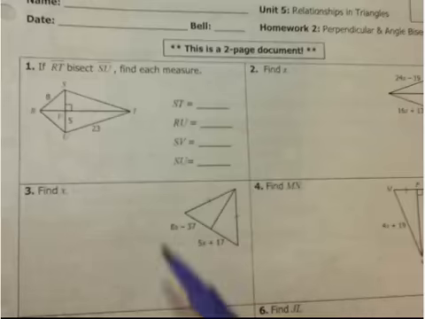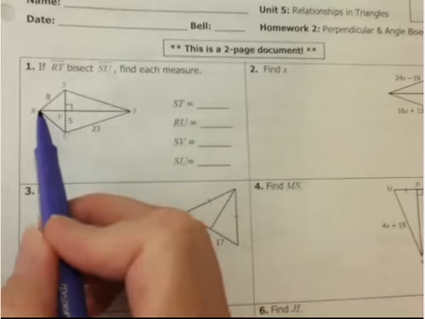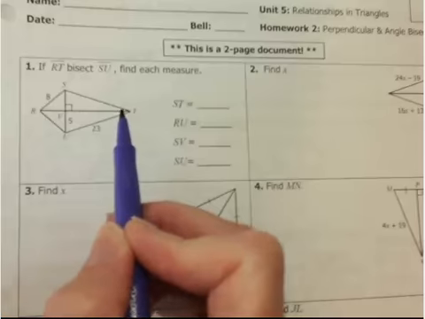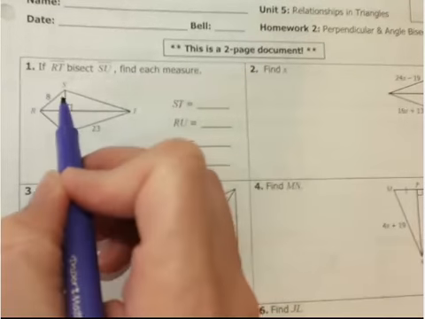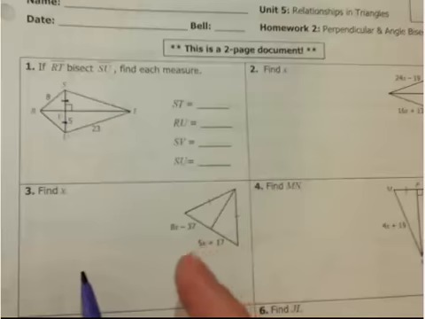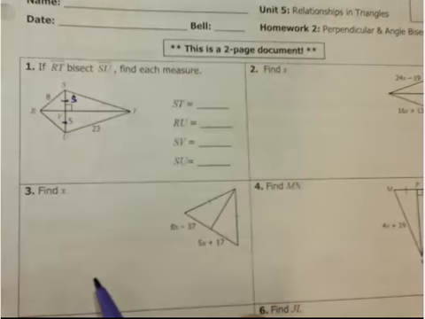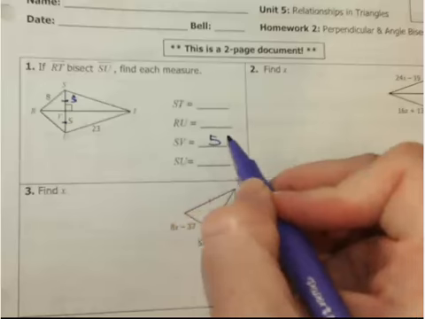So it tells us here that RT bisects SU. So that tells me if RT is bisecting SU, then I know that this is congruent to that, because it's a bisector. And if this is 5, then that needs to be 5. So that is SV.